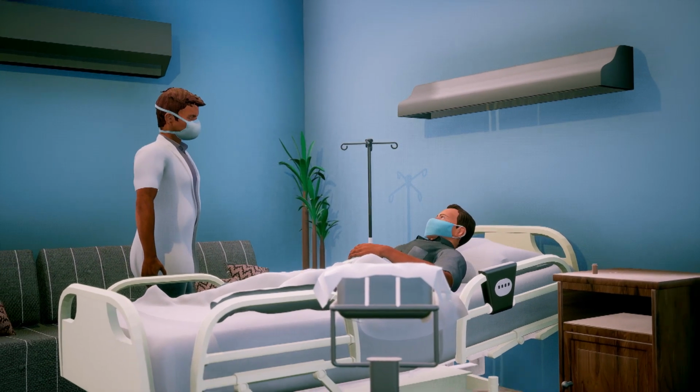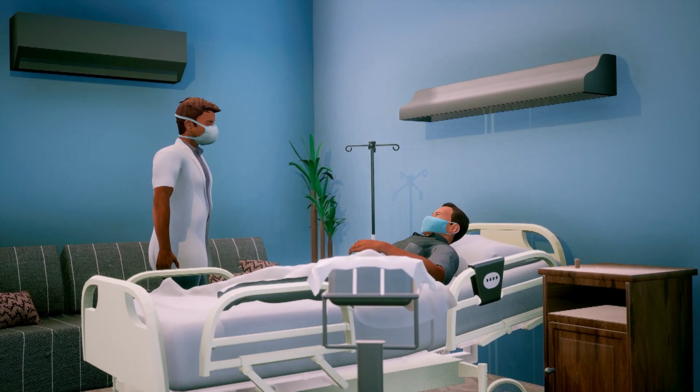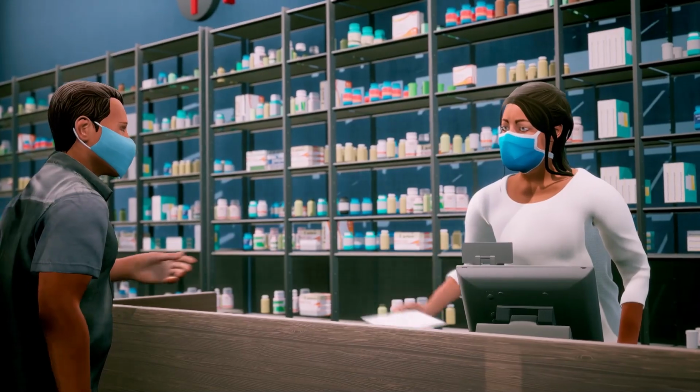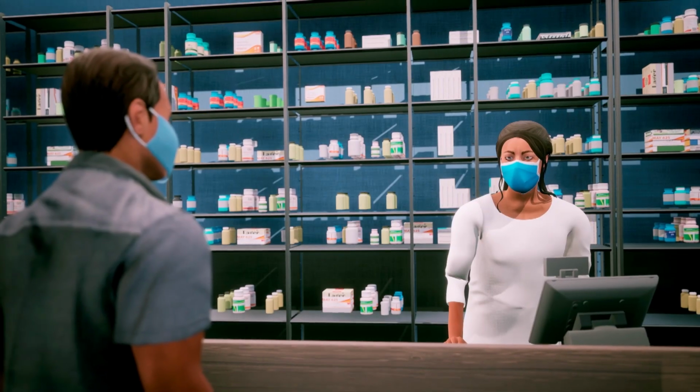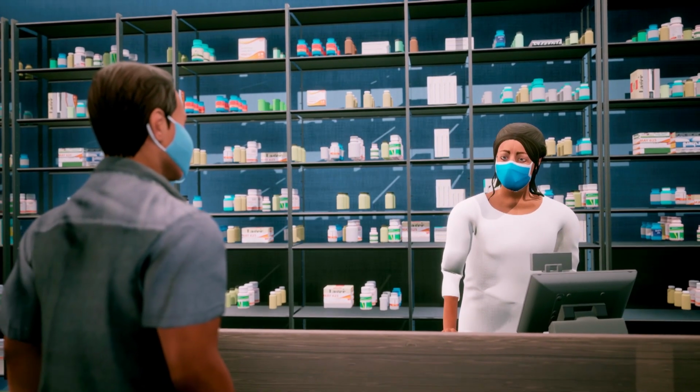Sharing antibiotics can increase the risk of resistance developing. Please take the antibiotics as described on the label and do not save them for future use or share them with others.